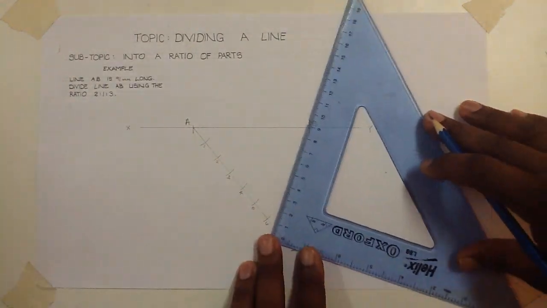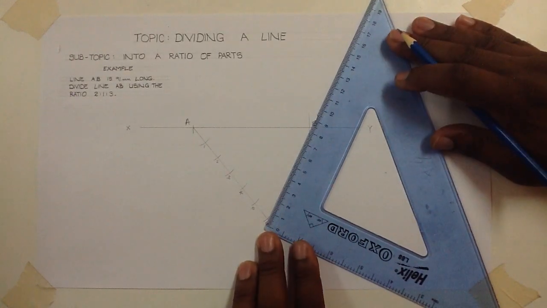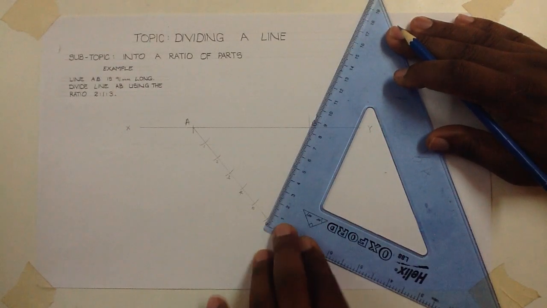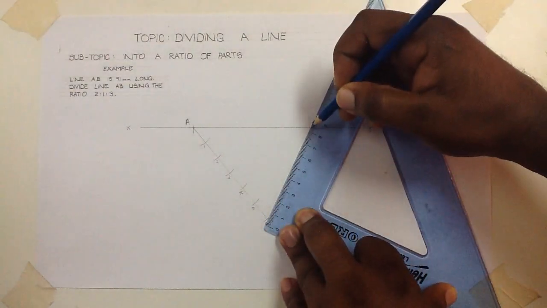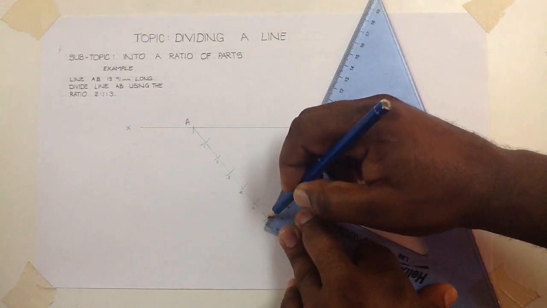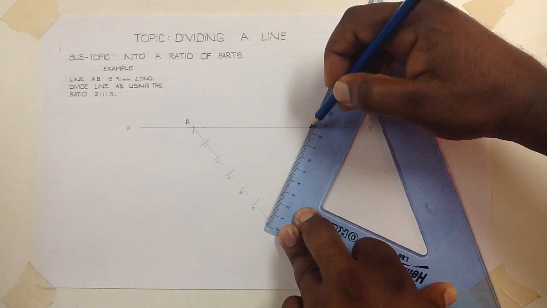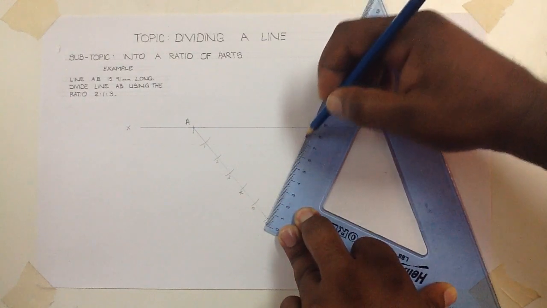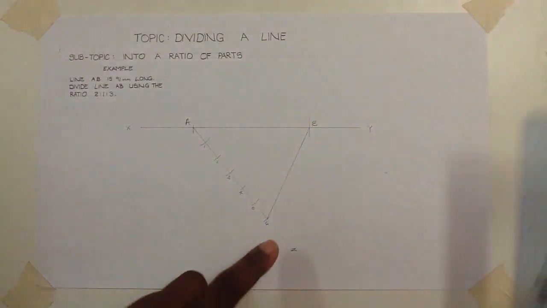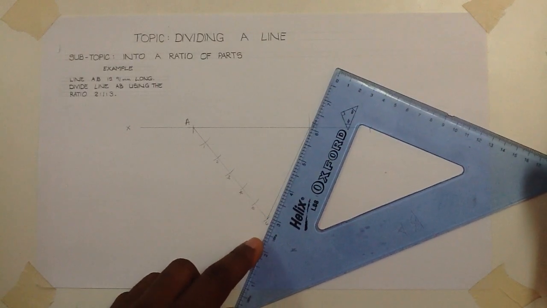So we're going to join, and it doesn't matter what angle that line takes or direction it takes, it must start and end at point B and point of intersection 6. This line is considered to be our reference line.